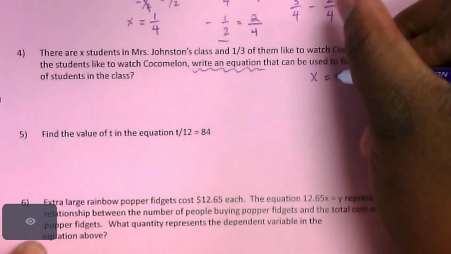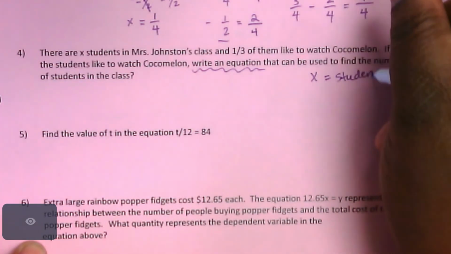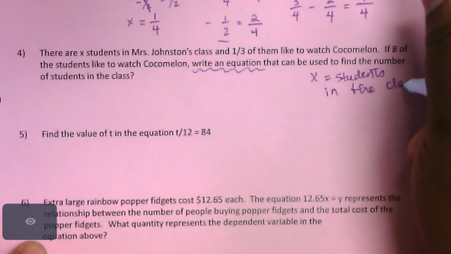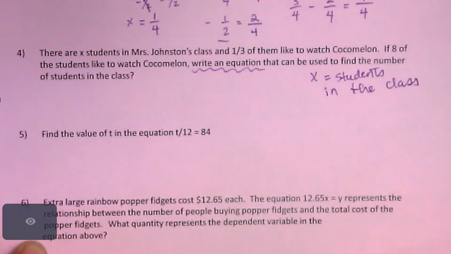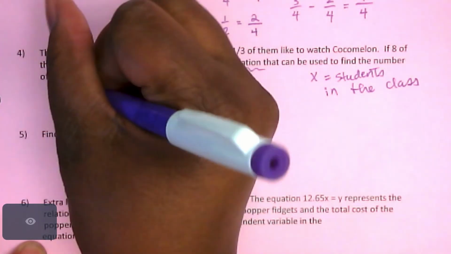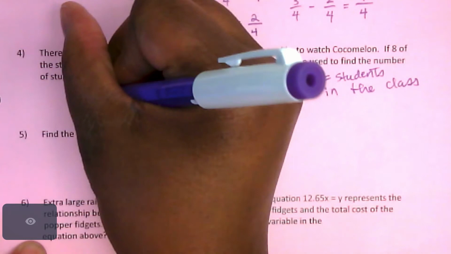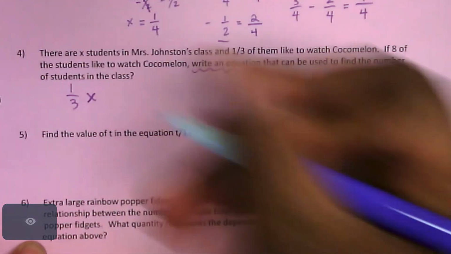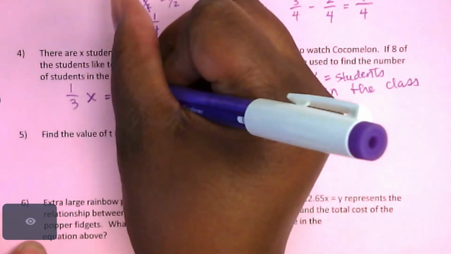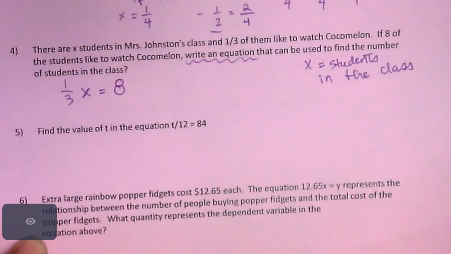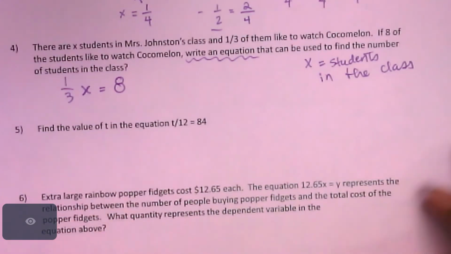students in the class. All right, X is going to represent the students in the class. So 1/3 of those students like to watch that show. And when they do, it's 8 of them. It equals 8. So that would be my equation.